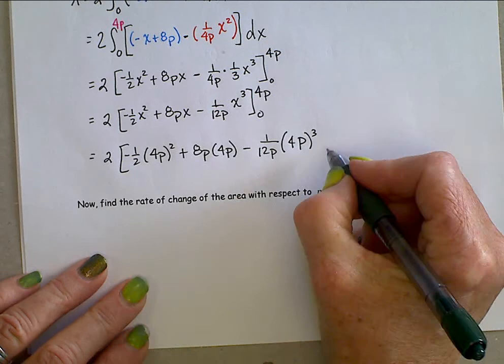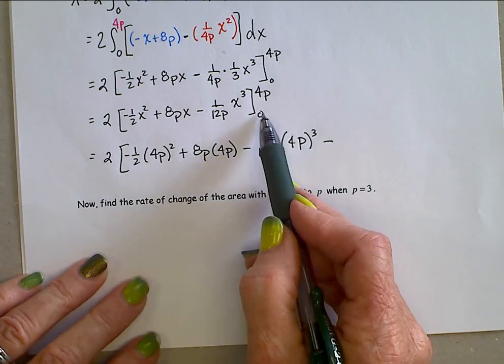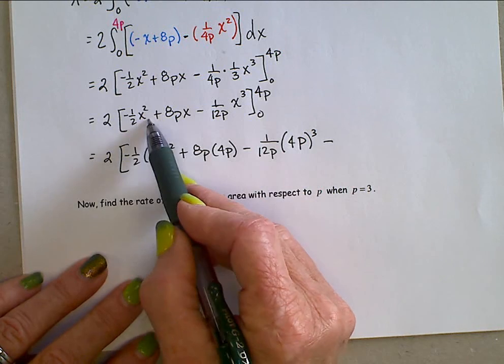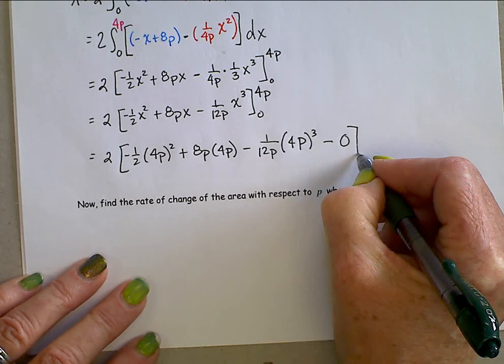Still need to substitute in a 0. But let's go back and look at what happens. When you put a 0 in here, that's 0, that's 0, that's 0. So you're going to get 0 there for all of that.